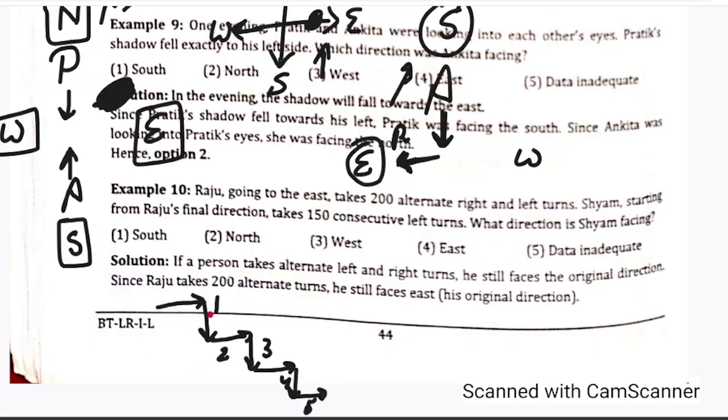The same way, what exactly is happening? In every second movement, after every second turn, he's again looking towards east. Then third पे south, fourth पे east हो गया, fifth पे south, sixth पे east हो गया. मतलब after 200 turn also, he will be looking into east.